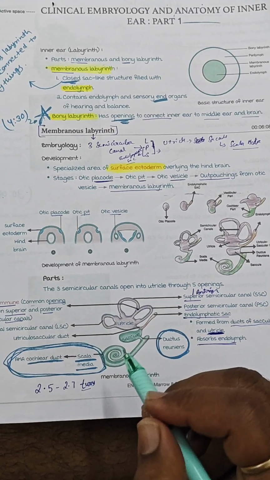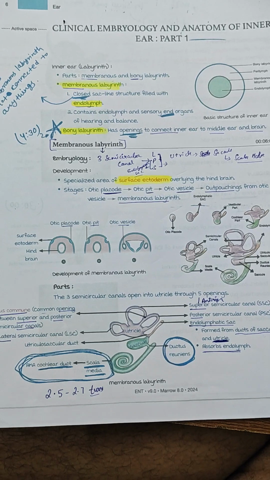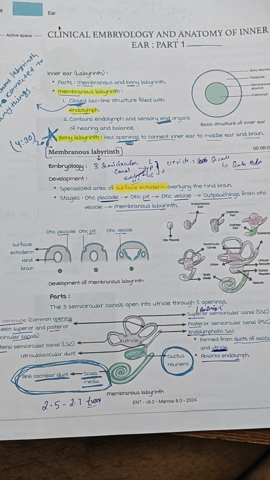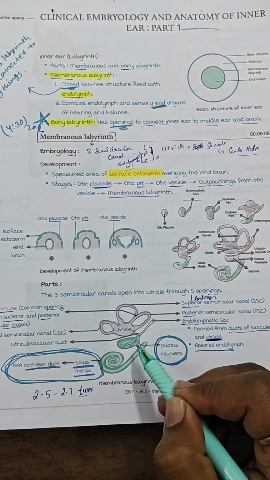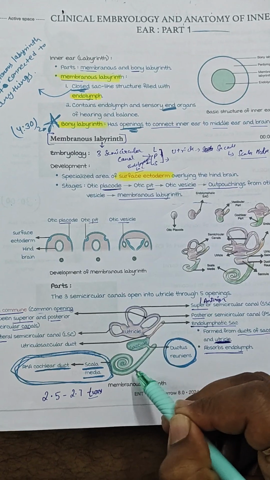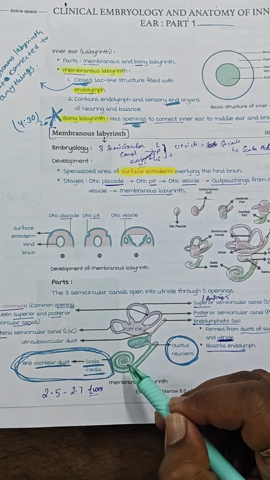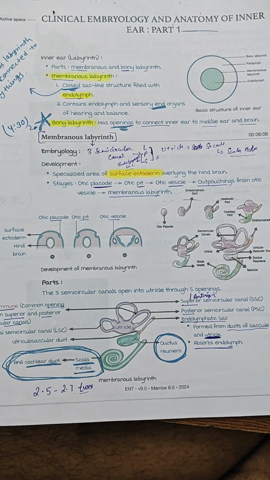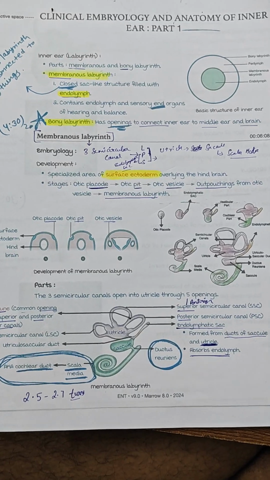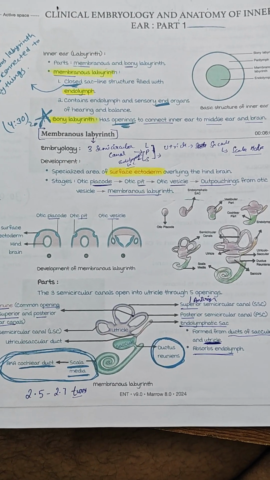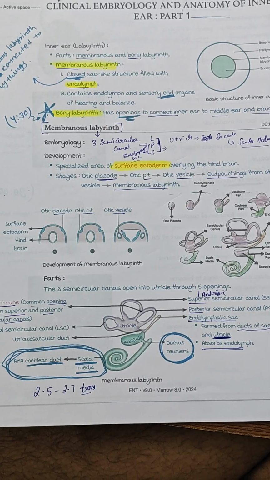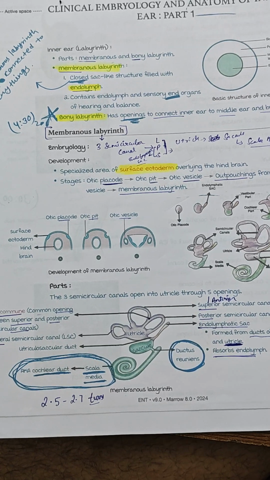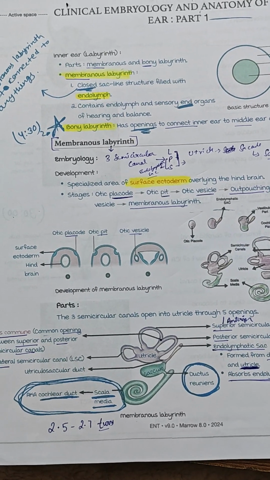Now below it is the membranous cochlea part. After the saccule comes the membranous cochlea, and the saccule is connected with the cochlea by the ductus reuniens. As you can see in this diagram, the saccule is connected to the membranous cochlea by the ductus reuniens. The membranous cochlea is also known as the scala media. It is a coiled tube which takes 2 and 3/4 turns around a bony axis.